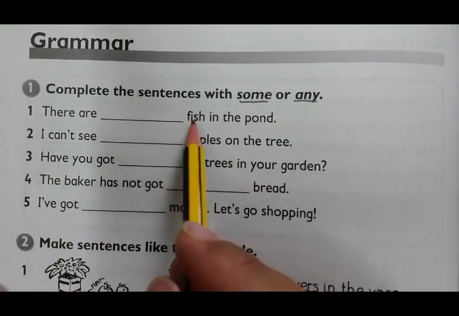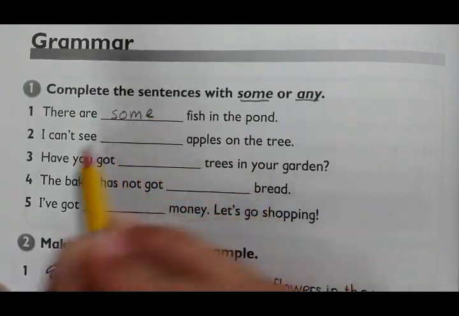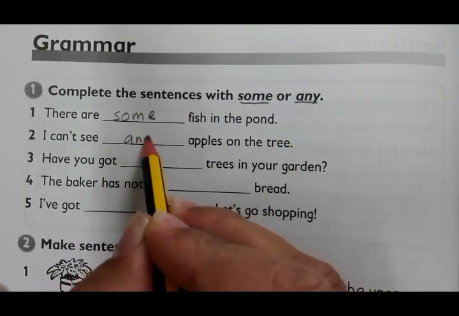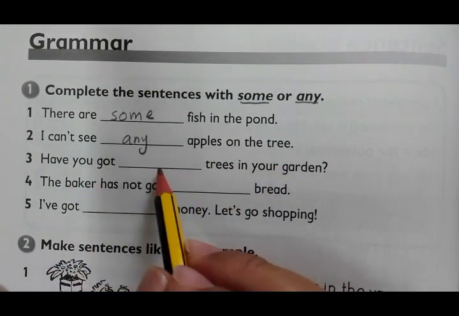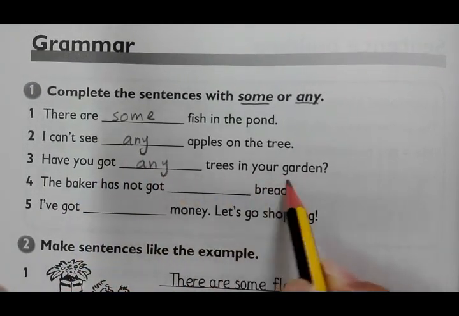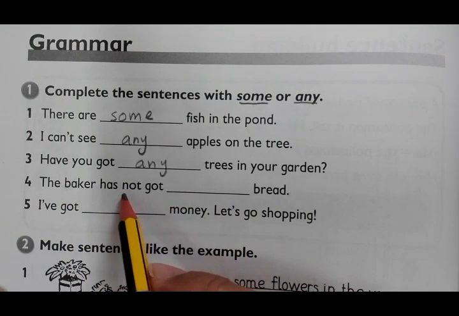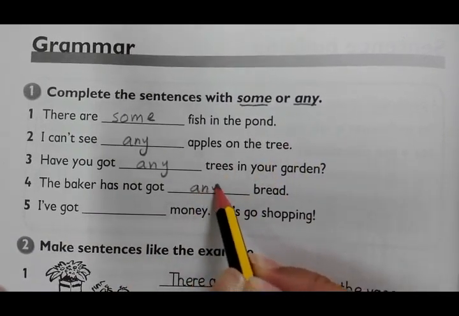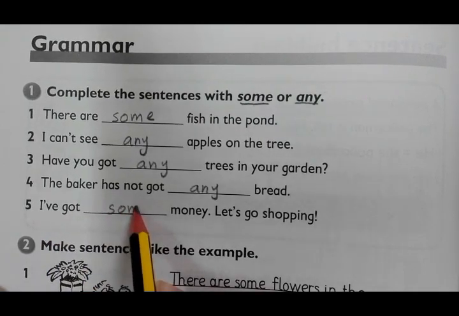There are some fish in the pond. So we will write here some. I can't see any apples on the tree. Have you got, this is a question, have you got any trees in your garden? The baker has not got. Here you can see not, so we will use any. I have got some money.